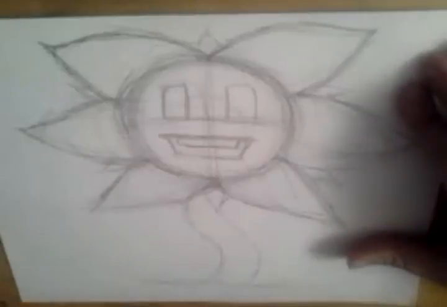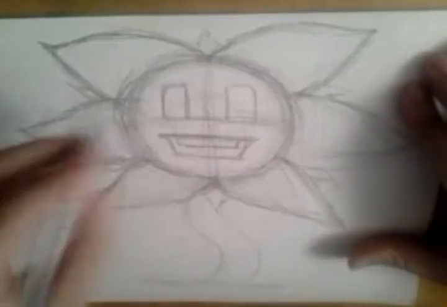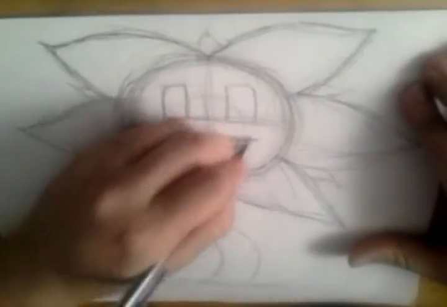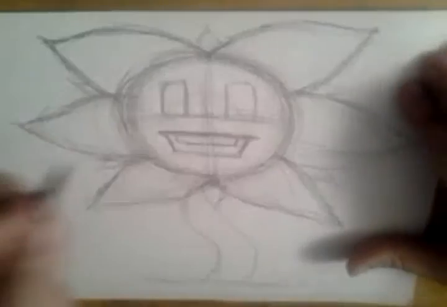Which is interesting, because obviously flowers don't have teeth. So what would teeth look like on a flower? Well, in this tutorial we are going to find that out.